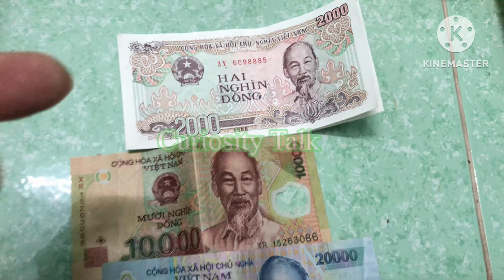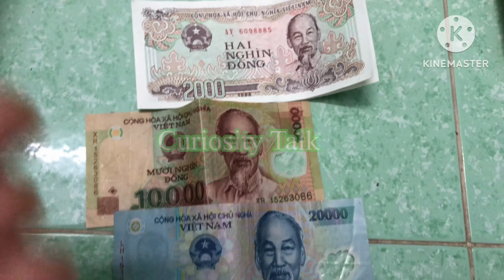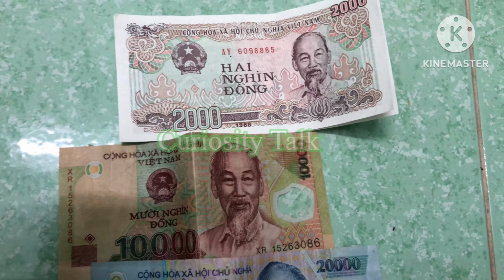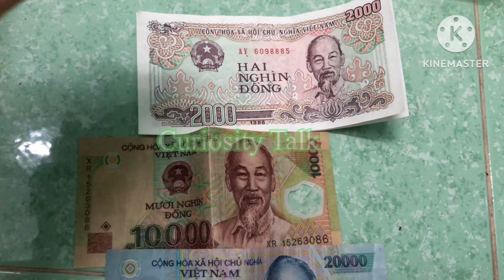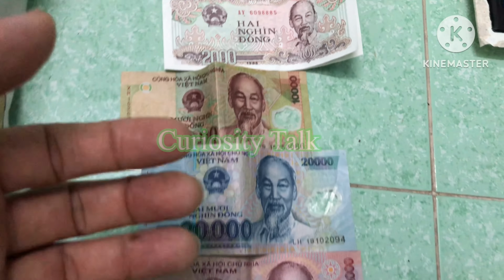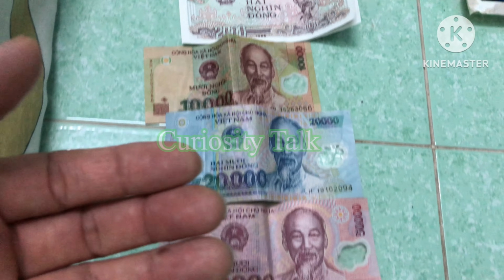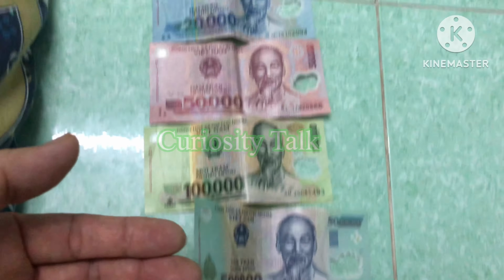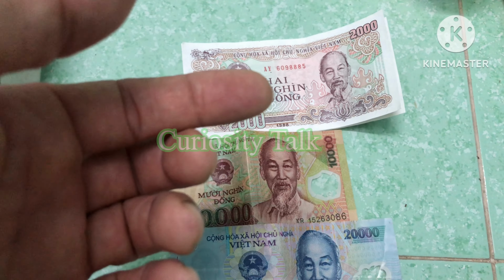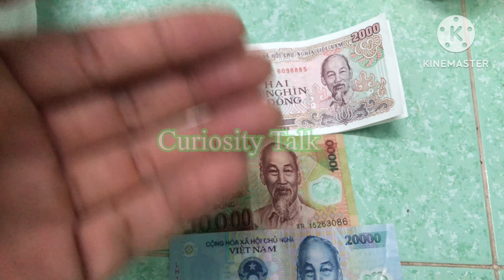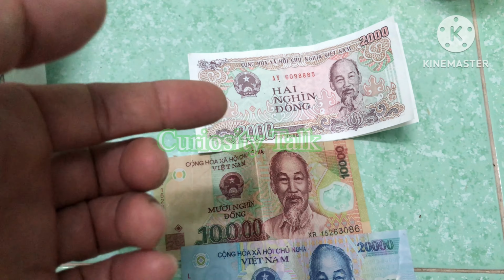It would look different, and I can tell you a lot of stories about the currency because I used to live in Vietnam before 1975, so I know a little bit about the evolution of currency in Vietnam. Back before 1975, the money looked different.